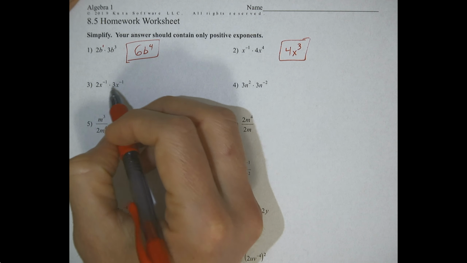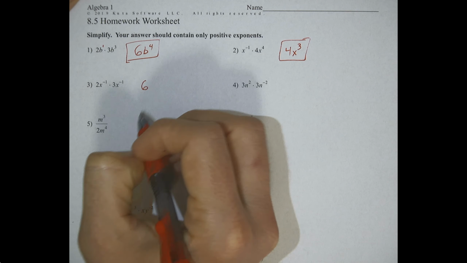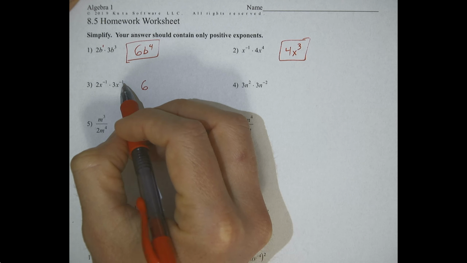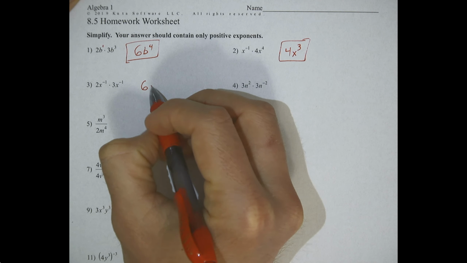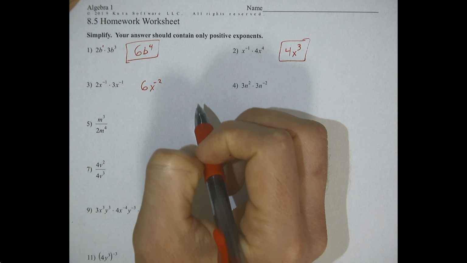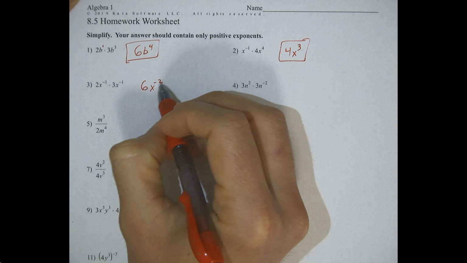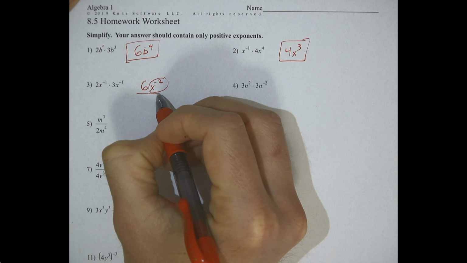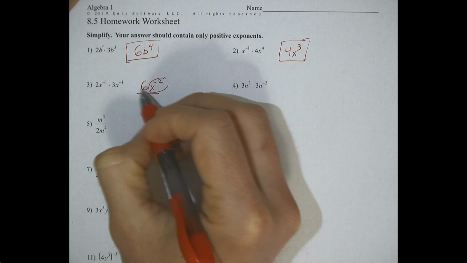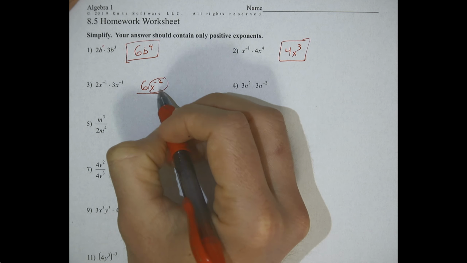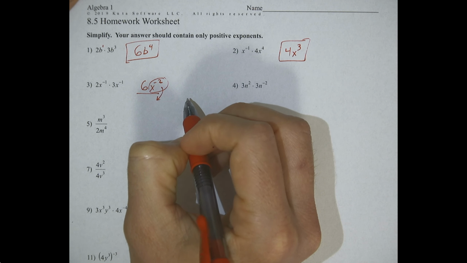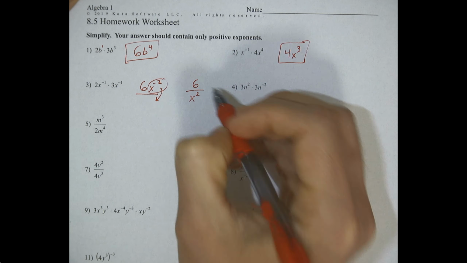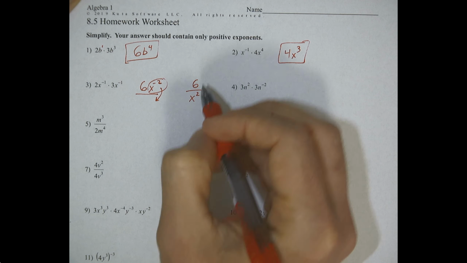Number 3, multiply your coefficients. 6. Go ahead and multiply your similar bases, which means adding your exponents. Negative 1 and negative 1 is negative 2. Now, we're not going to leave a negative exponent, and so this whole thing has to go to the bottom. So picture this over 1, because any whole number where we don't see a fraction is over 1. So this is going down to the bottom. So my final answer, 6, still up top.